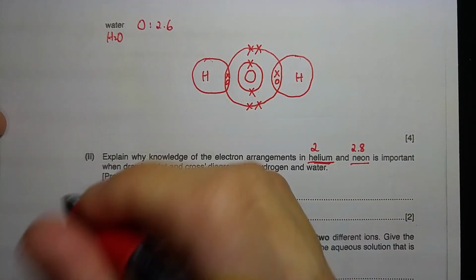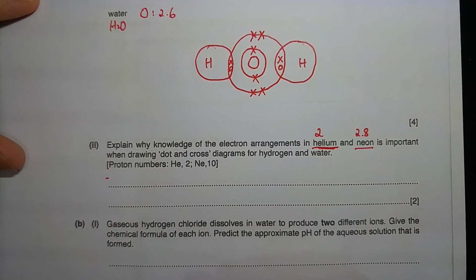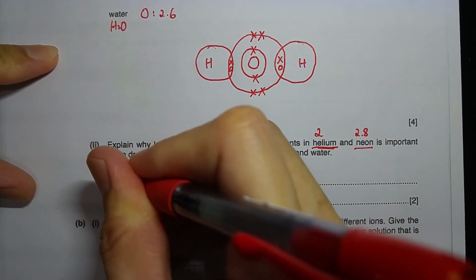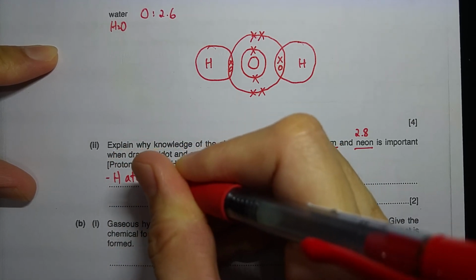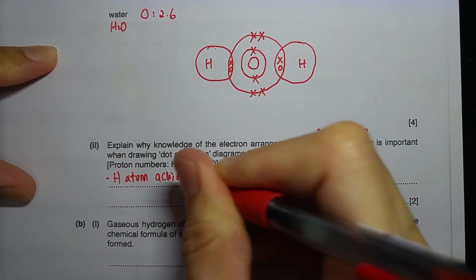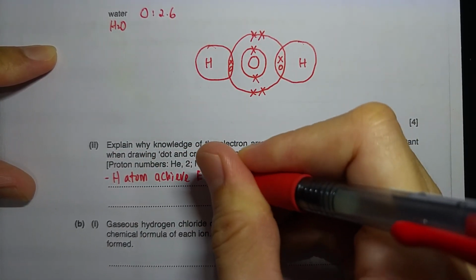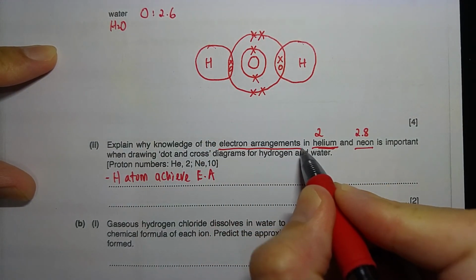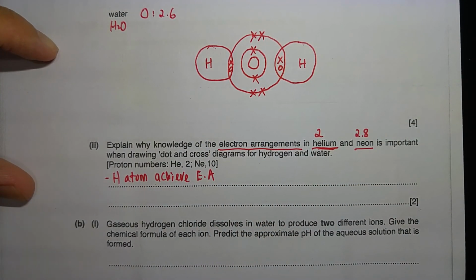Okay, so I'm just going to write down in short form. Hydrogen atom achieves electronic arrangement. Since the question used electronic arrangement, I also use electronic arrangement.